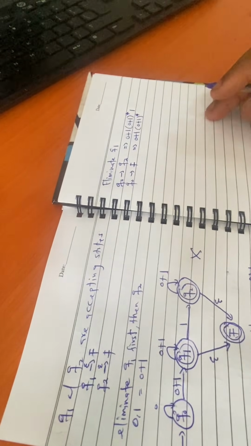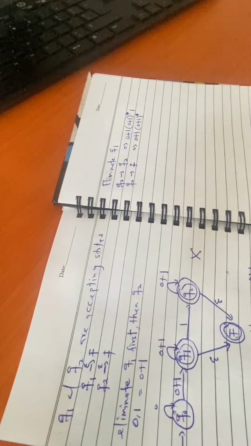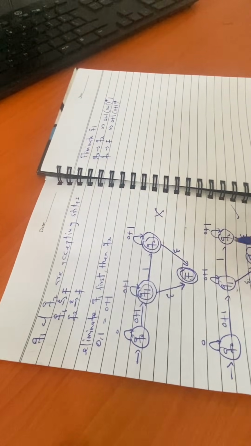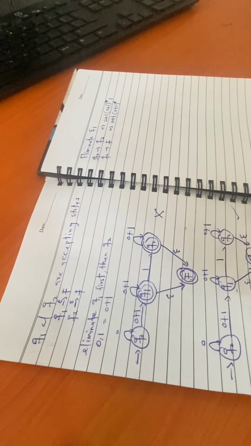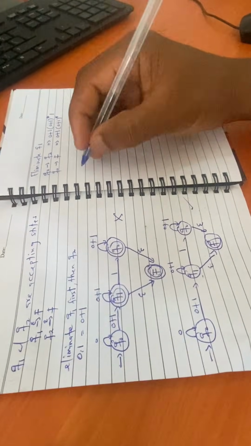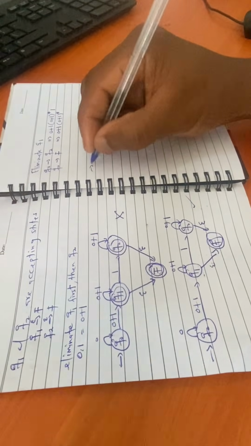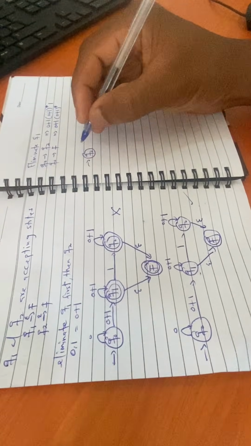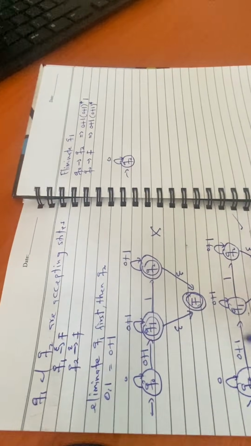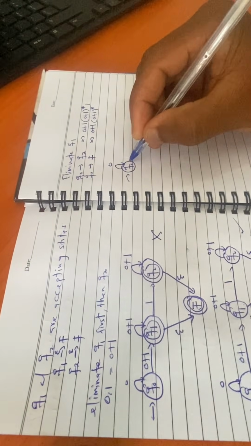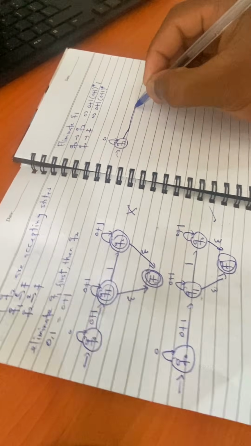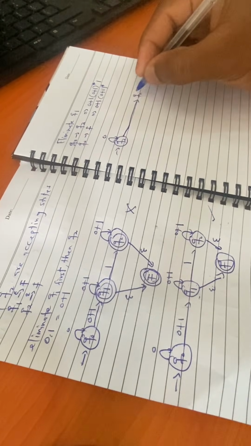All right, so we can develop the from-to table for this. Since there is no Q1, our diagram can look something like this. We have our start state, Q0, then we loop 0. Now we don't have Q1, so we can go straight to Q2.